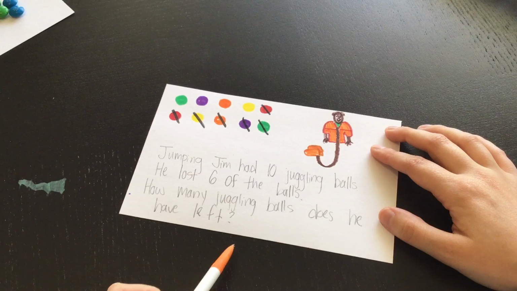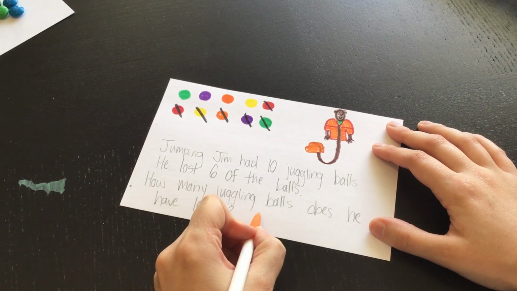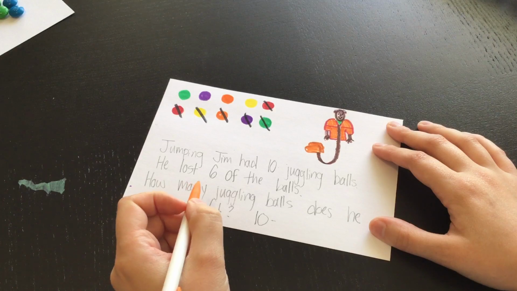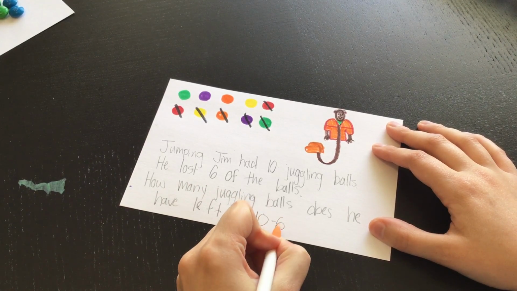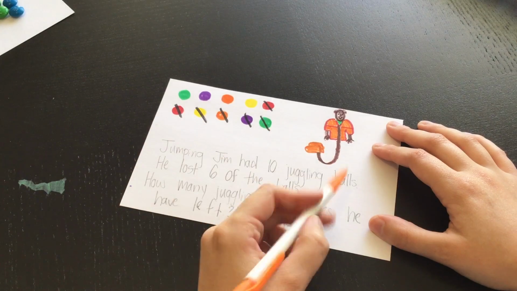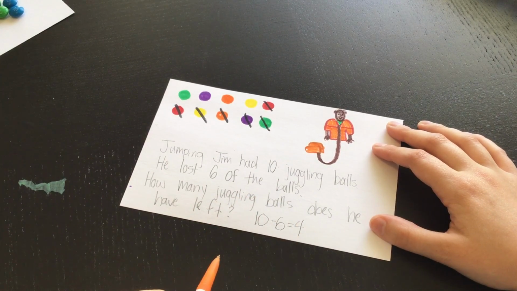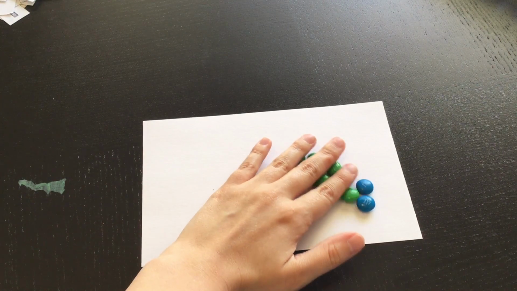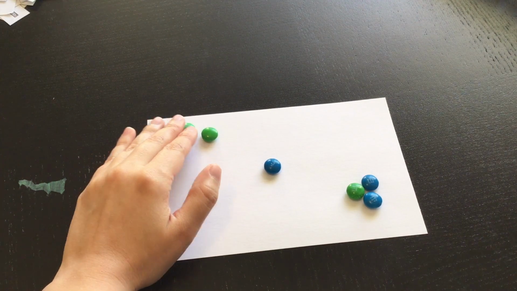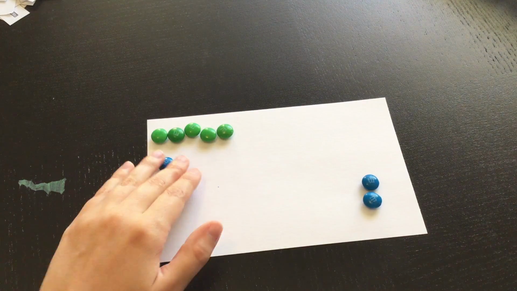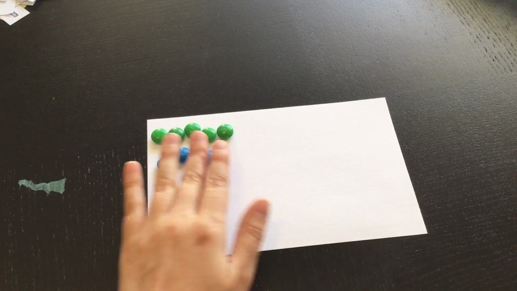Right? Now let's write my number sentence. 10 take away 6 equals 4, right? Okay, one last one, an easy one, well, one that you can do at home. You don't have to write your story problems about pictures that you drew or pictures that you see, right? So here I have some M&Ms, right? I just dumped them out of the bag, and I can write a story problem about these, right?